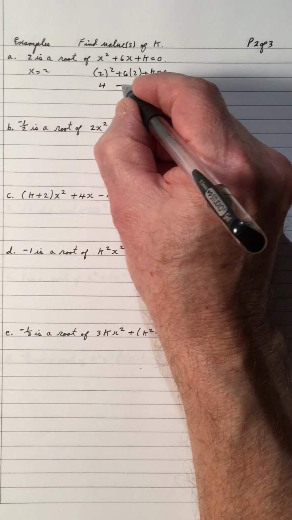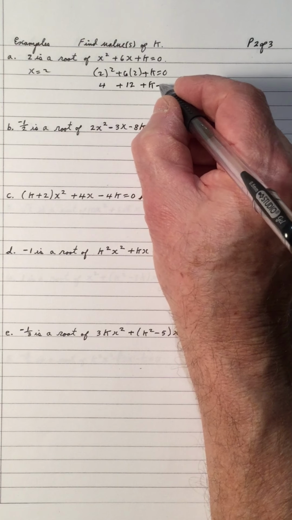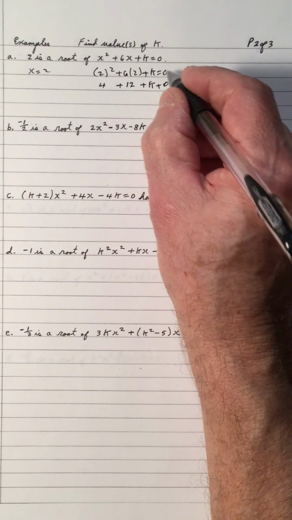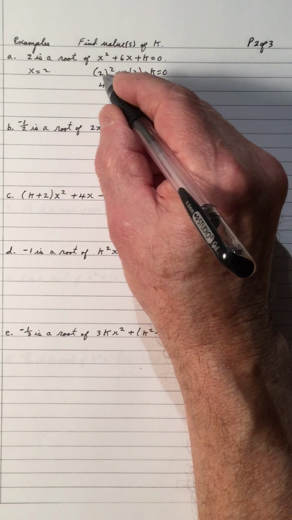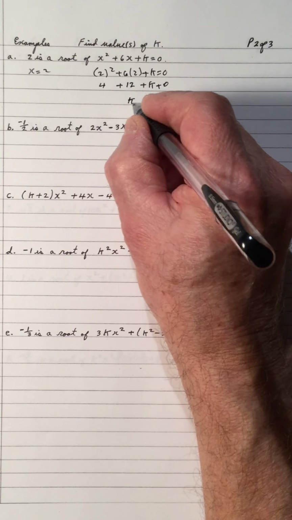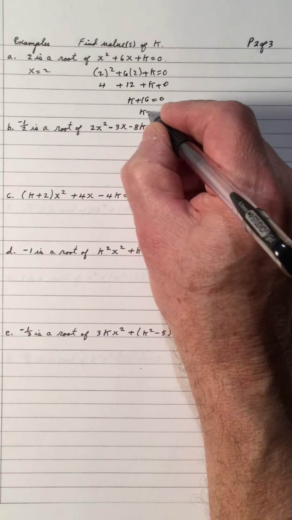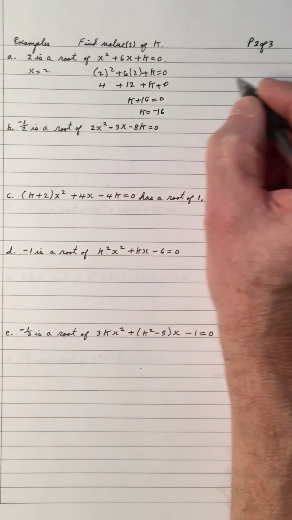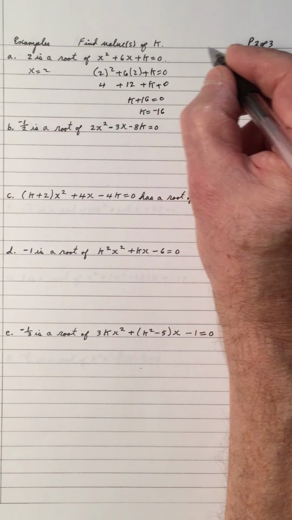So 2 squared is 4, 2 times 6 is 12, plus k equals 0. Notice I did the square first, and then I did the multiplication. Now we'll add. So 12 plus k equals 0. So k is negative 16. So if k is negative 16, that means 2 is the root.